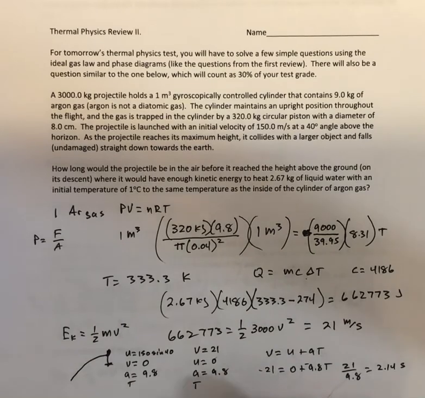So same equation again. I'm going to say that 0, that's my V, is equal to, let's see, 40 sine times 150 is 96 point, what am I doing here? Oh no, I'm sorry, I got this all messed up. 0 is equal to 96.4 plus negative 9.8t.